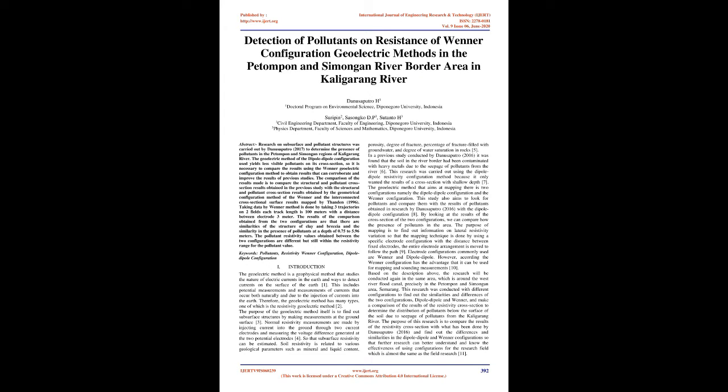Detection of pollutants on resistance of Wenner geoelectric configuration methods in the Petompon and Simongan River border area in Kaligarang River. Abstract: research on subsurface and pollutant structures was carried out by Danusaputro, 2017, to determine the presence of pollutants in the Petompon and Simongan regions of Kaligarang River.